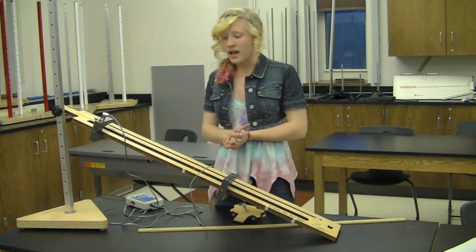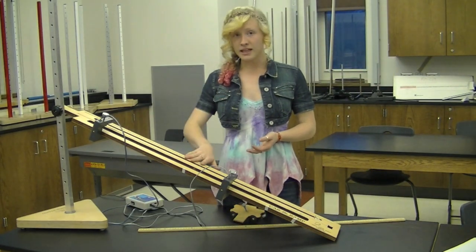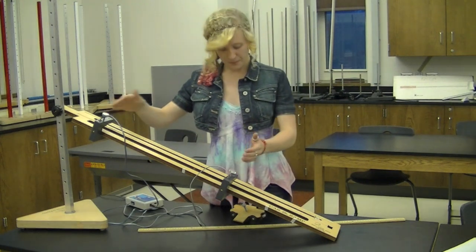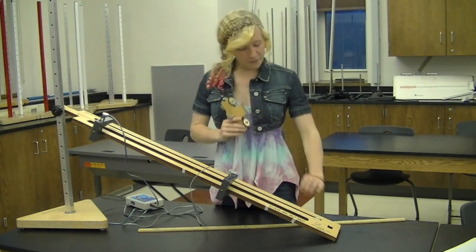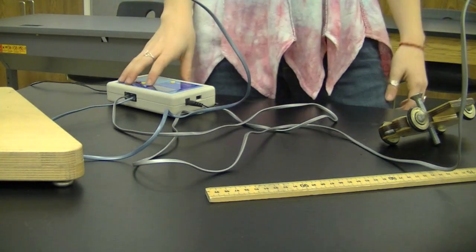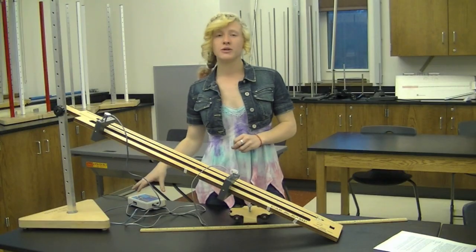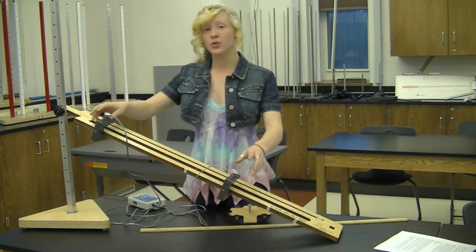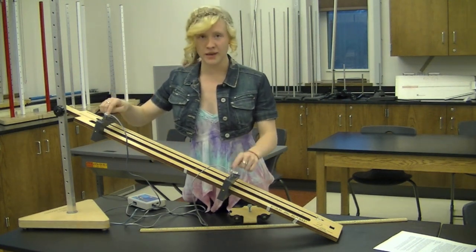A few things you'll need today are an inclined plane that's adjustable, a timer with both electric eye A and B, a car with a wing, and a metric ruler. A new piece of equipment for you would be the CPO timer. The way the CPO timer works is it's connected to two eyes, electric eye A and electric eye B.